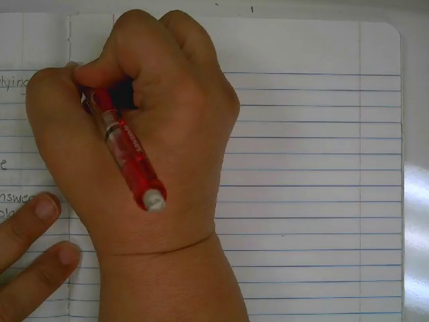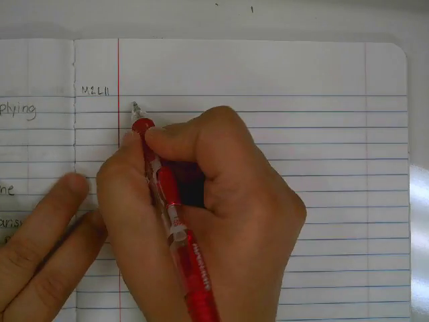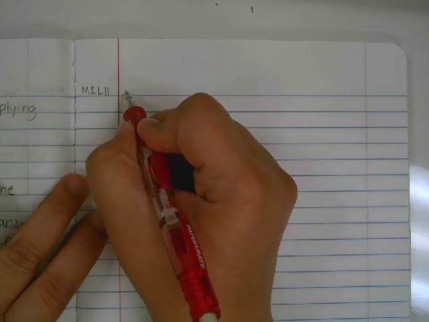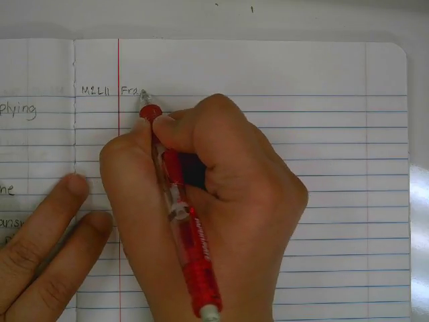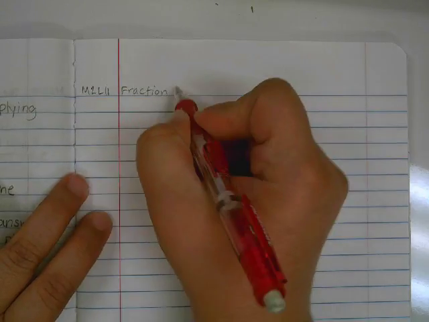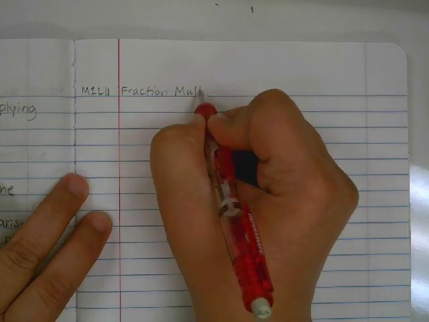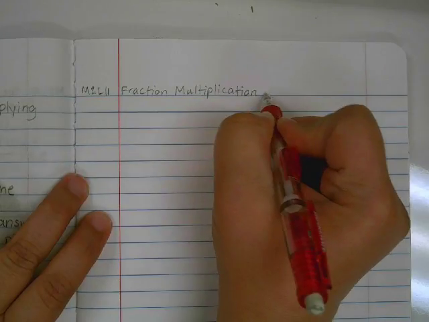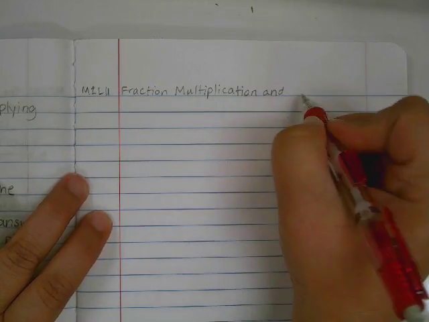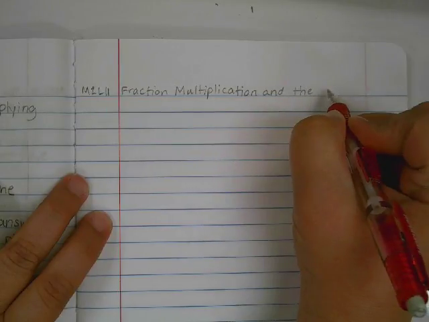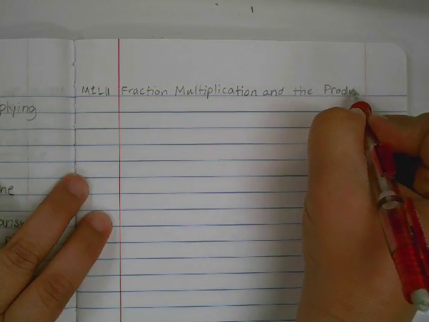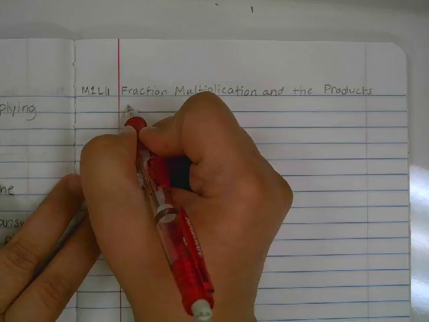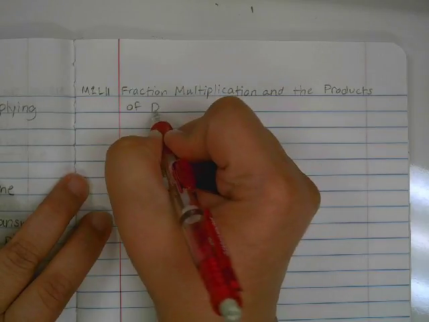Today's lesson is Module 2, Lesson 11, and the title of our lesson is Fraction Multiplication and the products of decimals.